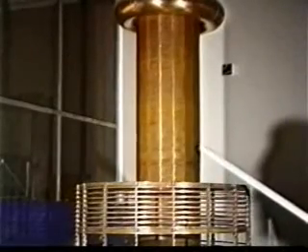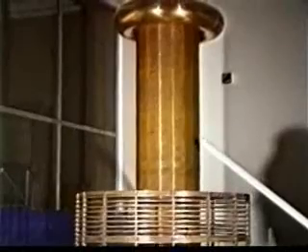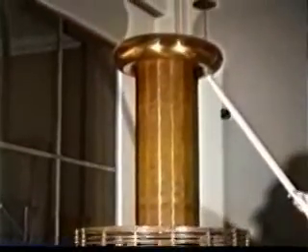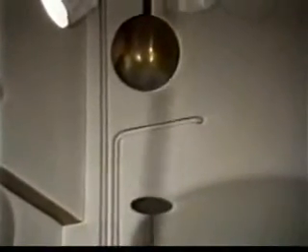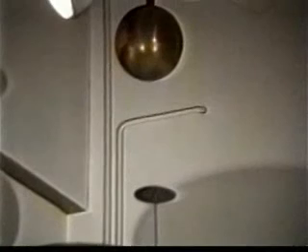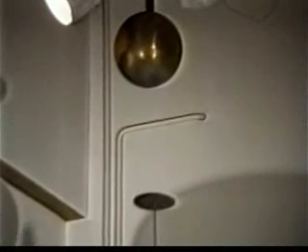The secondary coil is this one with many turns, and we produce a very high voltage at the top ring, that's the last turn, and the high voltage appears between this disc and the ball, which you can see on the top. 500,000 volts is the breakdown voltage in between those two sections.